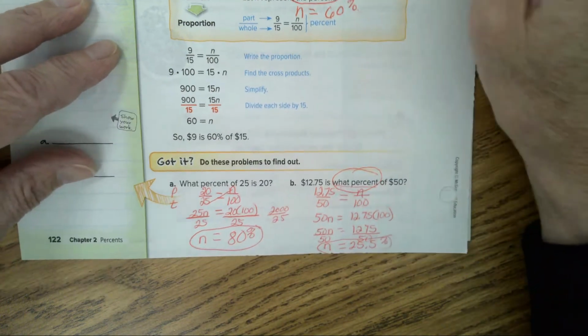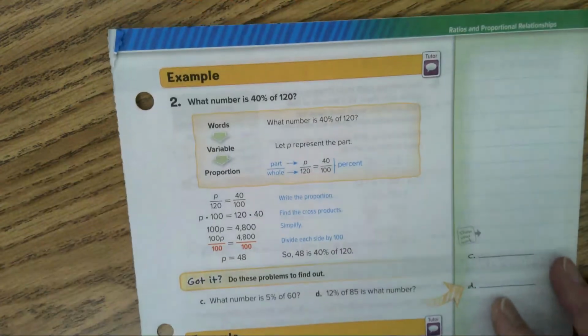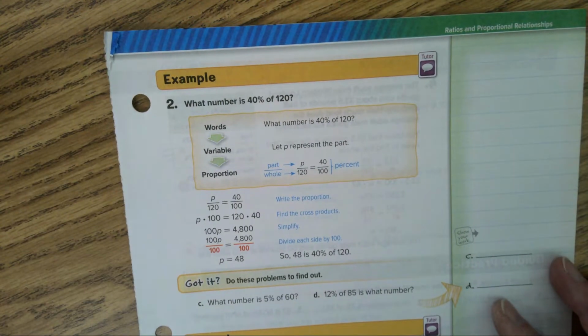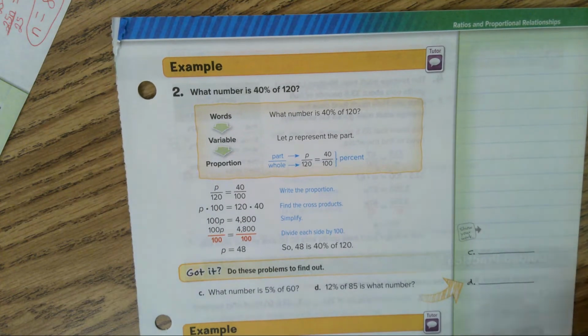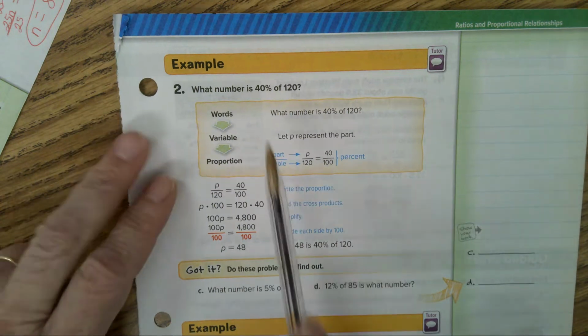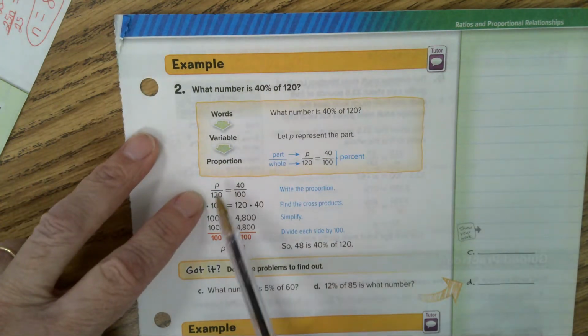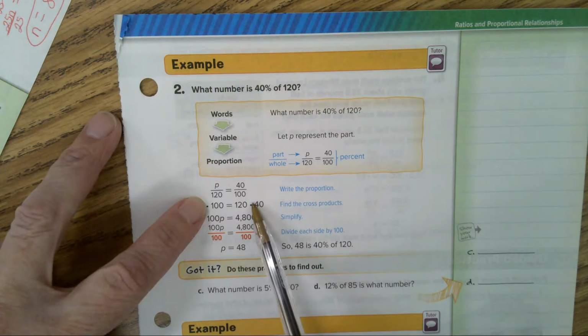Okay, let's go to page 123. It says here, what number is 40% of 120? Okay, so that's your part. Part over 120 equals your percent, 40 over 100.